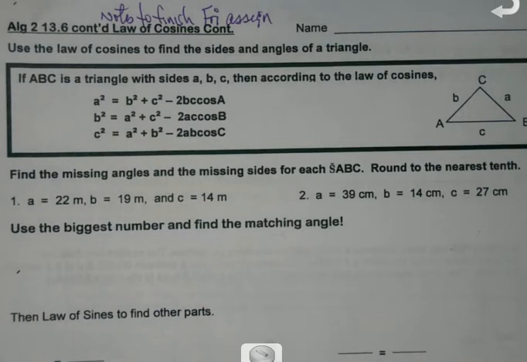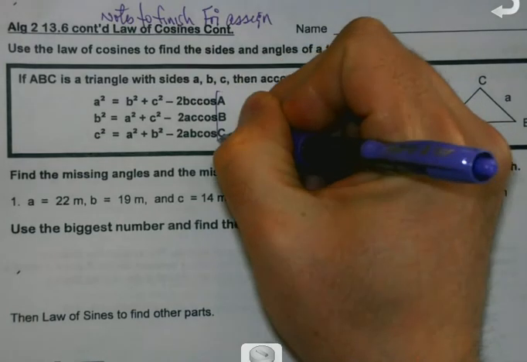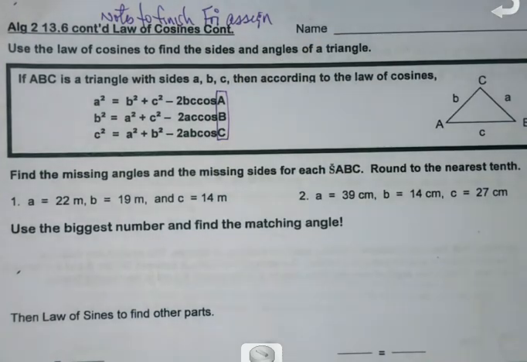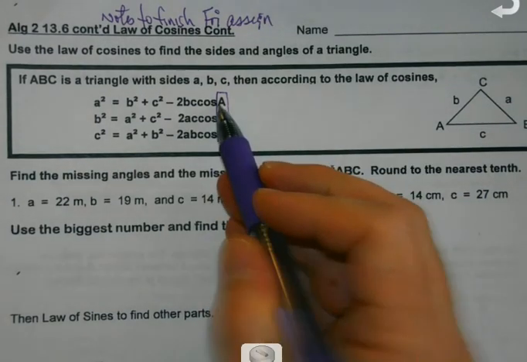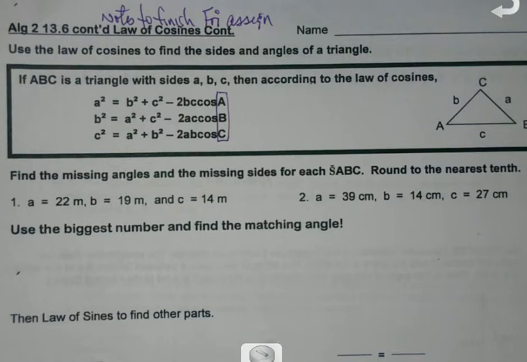All right, continuing law of cosines. Last time we were together, we spoke about when I have an angle with two sides, none of them corresponding, I can use the law of cosines to find an answer, but it's all based off of this angle and using the biggest one. Now, what happens though if you only have three sides to work with? Well, it changes things a little.